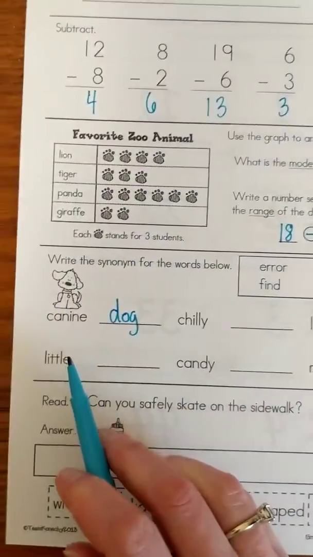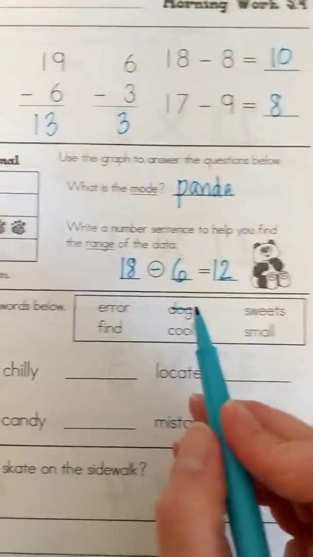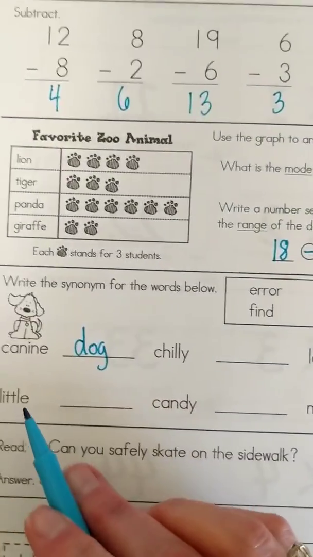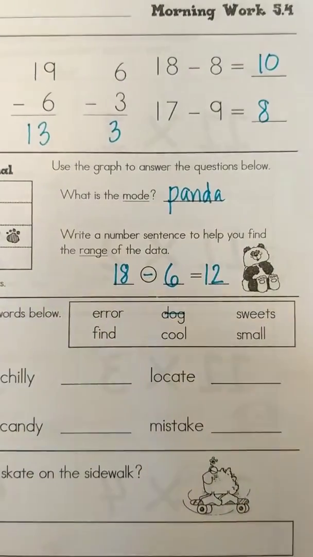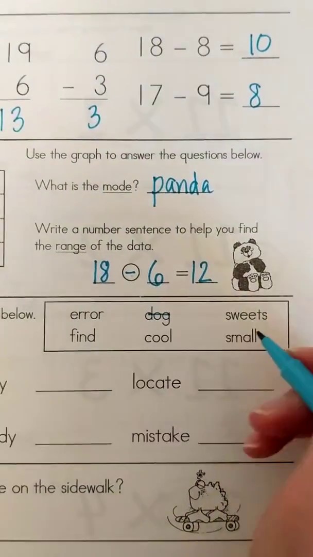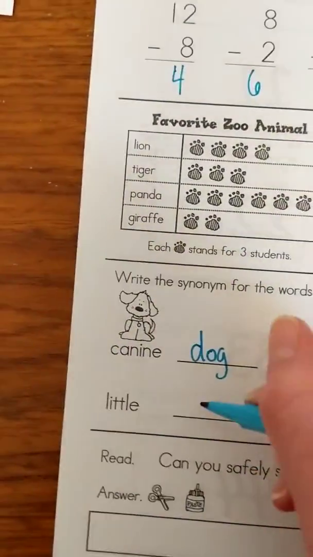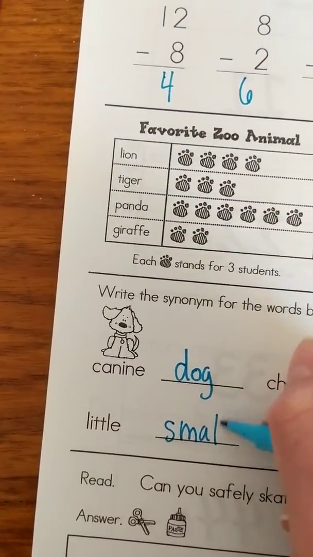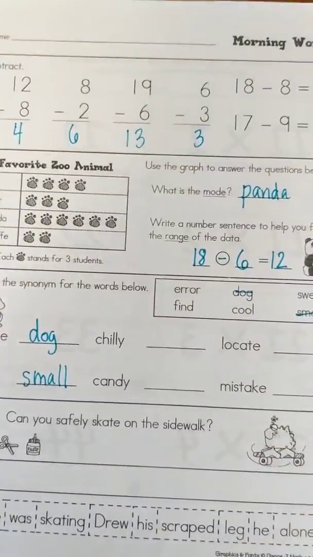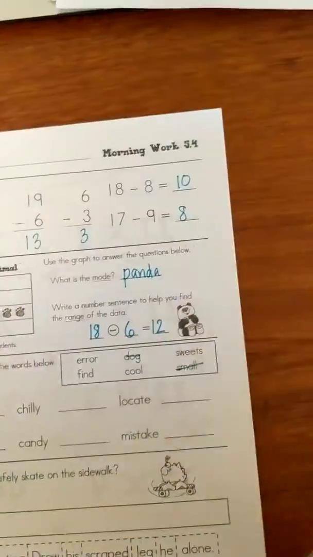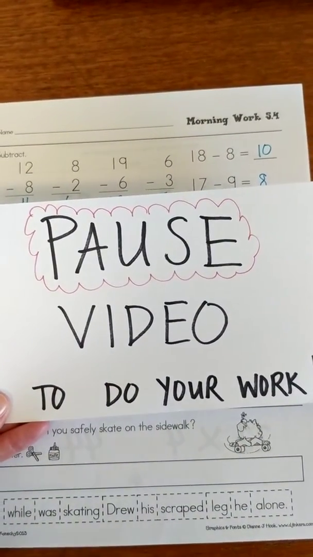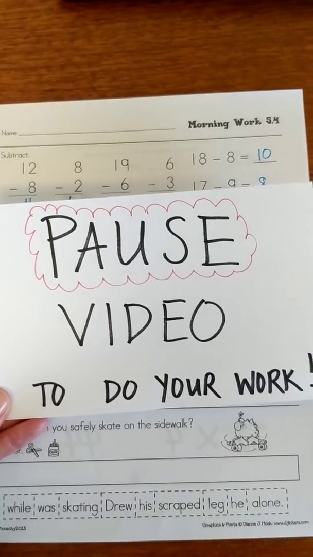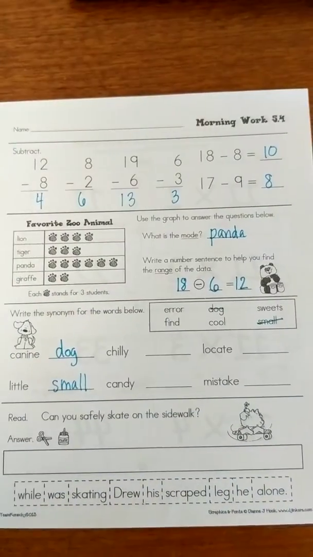Let's do one more. We have the word little. Now I cross dog off. What word means almost the same as little? Error, find, cool, sweets, or small? Well, I know that small means almost the same as little. Okay, so I'm going to have you pause the video to do the next four on your own. Okay, let's go ahead and do the rest of them.